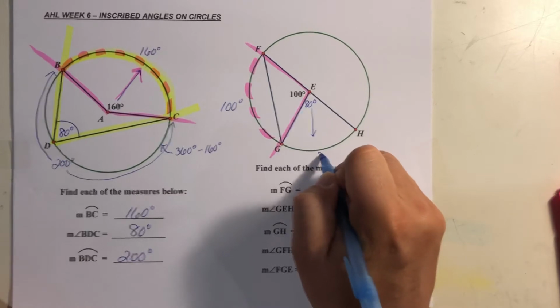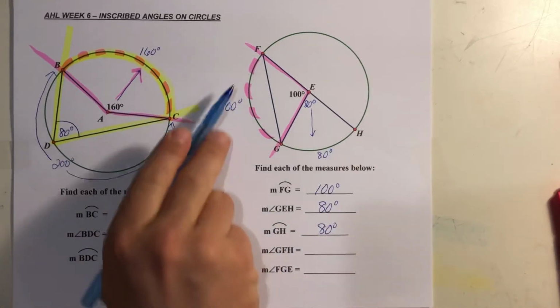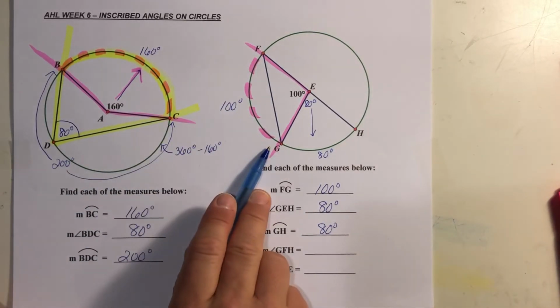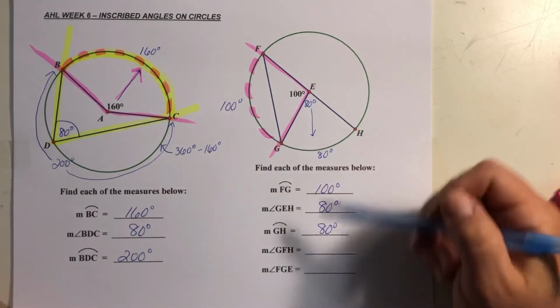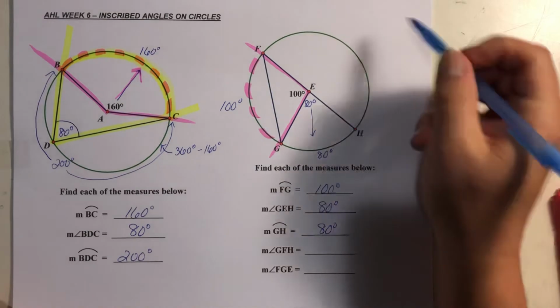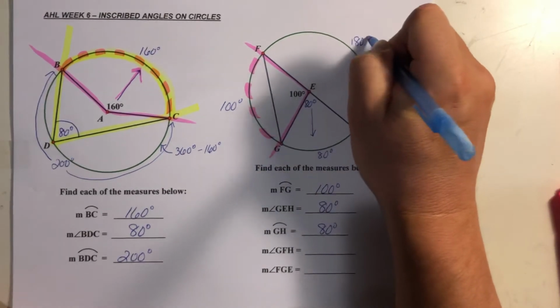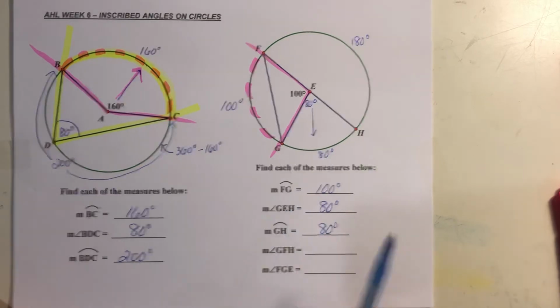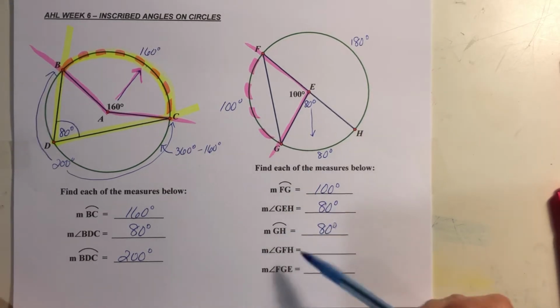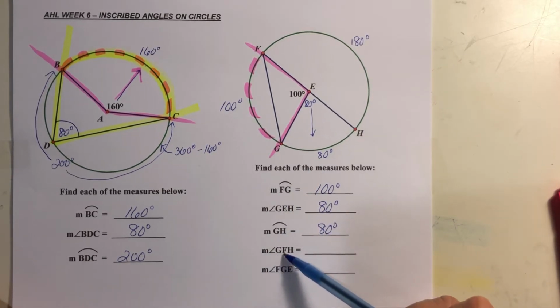So let's just think about this here. Let me write down all of the arcs. Arc FG is 100 degrees. Arc GH is 80 degrees. I'm going to mark this down even though they didn't ask for it. Arc FH is also 180 degrees, so those three together add up to 360. All right, finally, they want the measure of angle GFH.